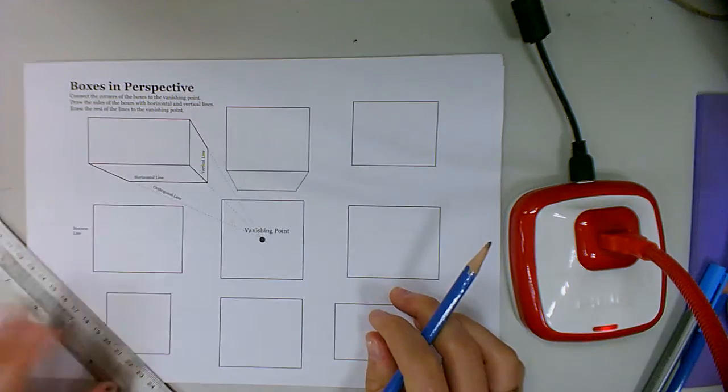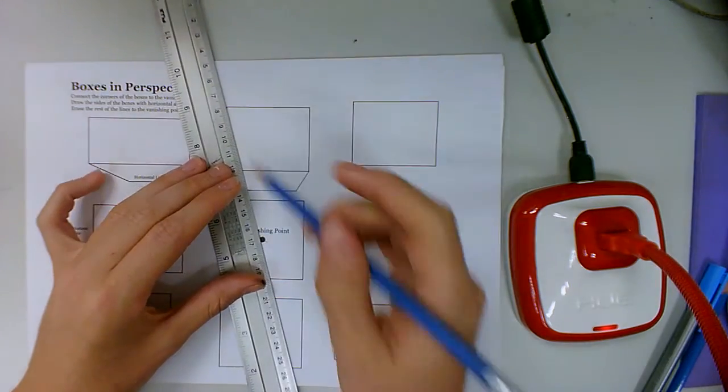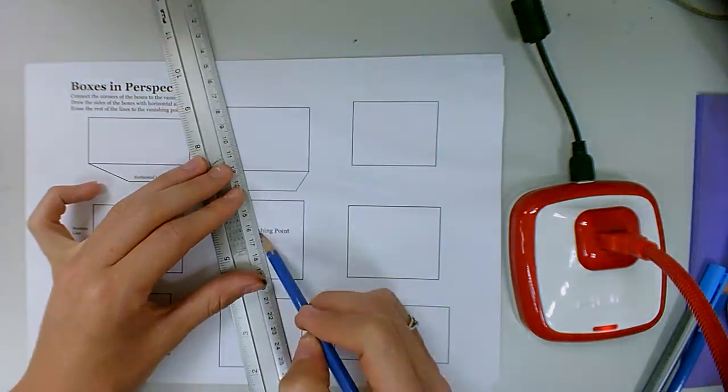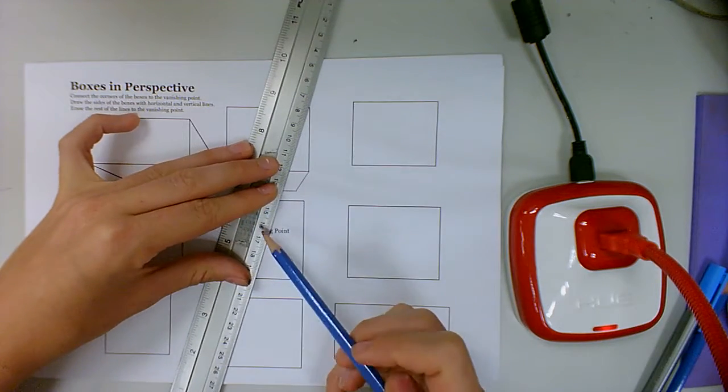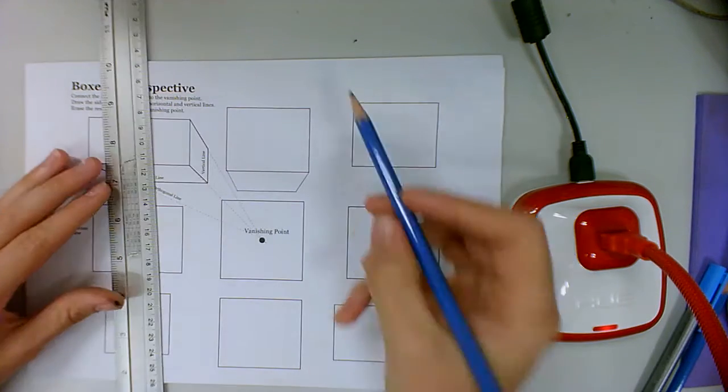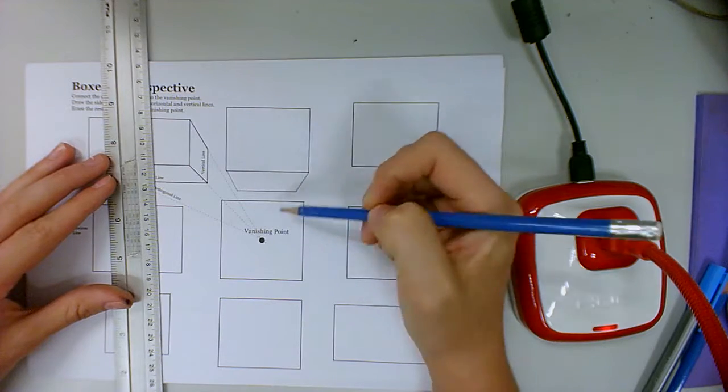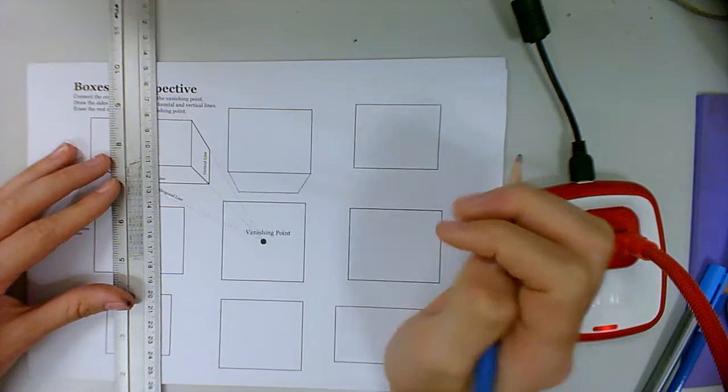I will notice that this line, if I try to do it from this corner to the vanishing point or this corner through the vanishing point, it doesn't make sense because those go behind the box, so you would not see those. So these are the only 3 lines that I need to create for this box.